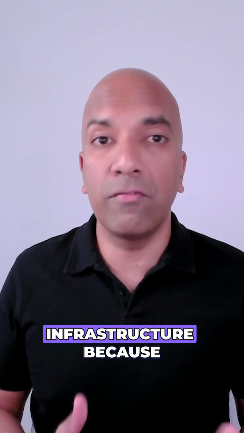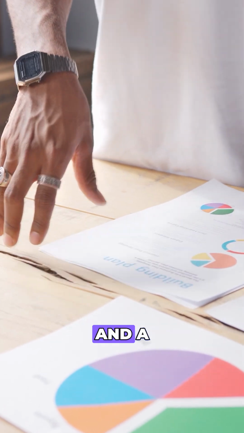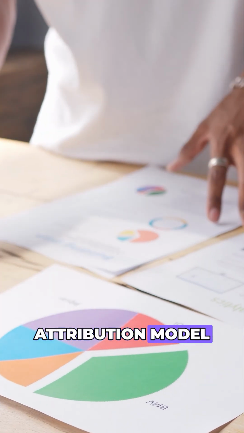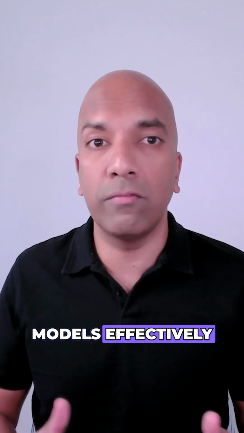Fifth, you have to adapt your data infrastructure because you're going to need more data and a lot more diverse data inputs than a typical attribution model might need. And so you have to gradually expand your data collection and understand how to integrate all of that data so you can feed these models effectively.